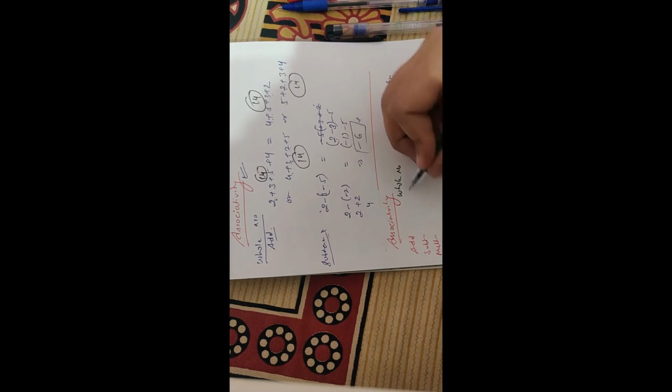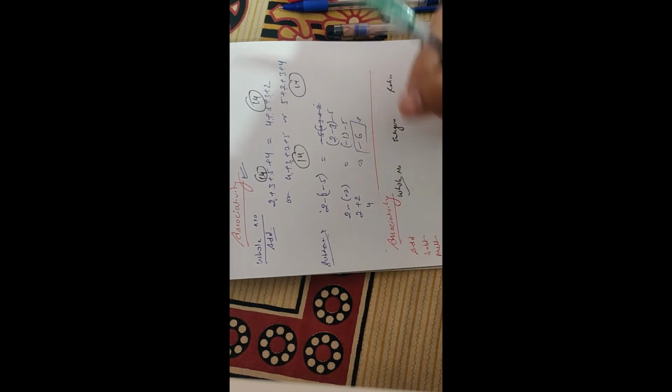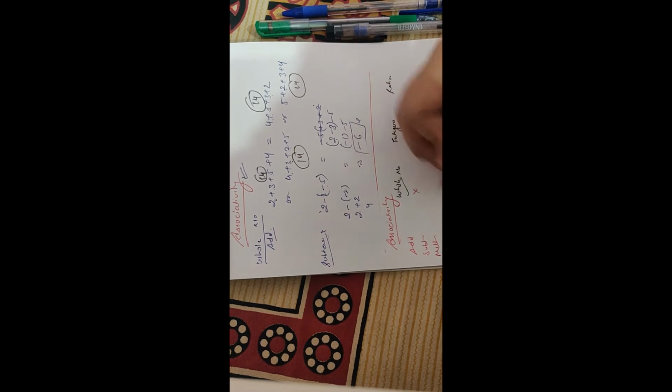Well, we just checked that it was true for addition, it isn't true for subtraction, and it is not true for division. However, it was true for the multiplication.